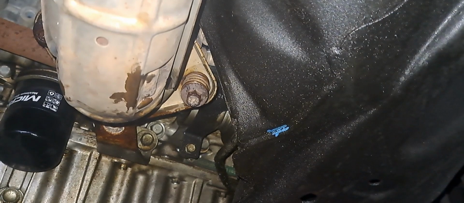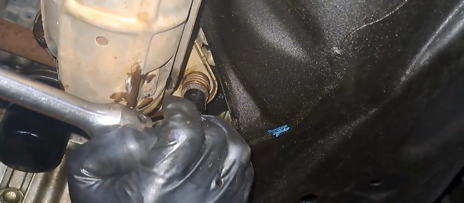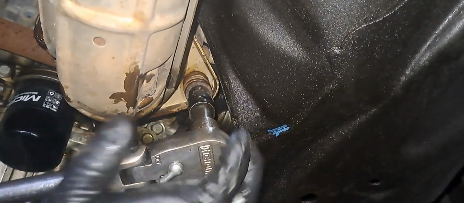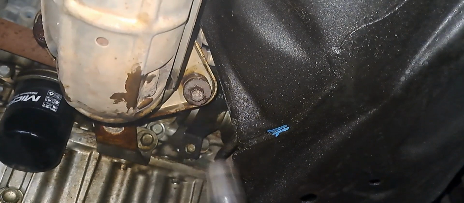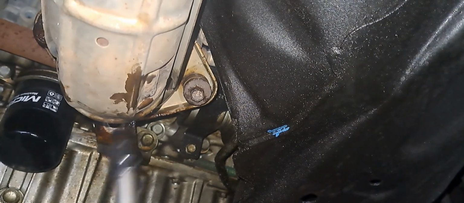I don't like that. I heated that oxygen sensor up pretty hot. Oh man. Yeah, there you go. I got that oxygen sensor a little hot, but hopefully I didn't damage it.